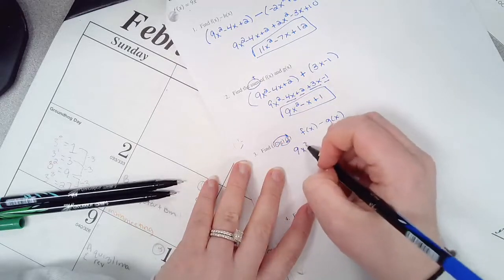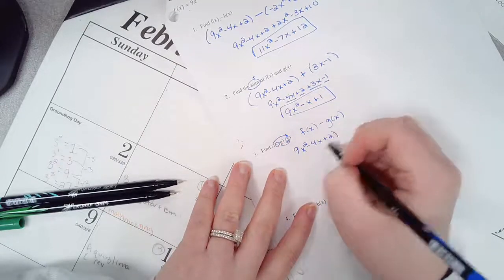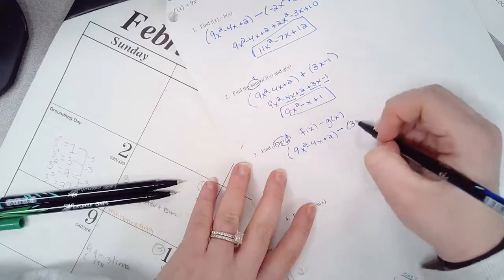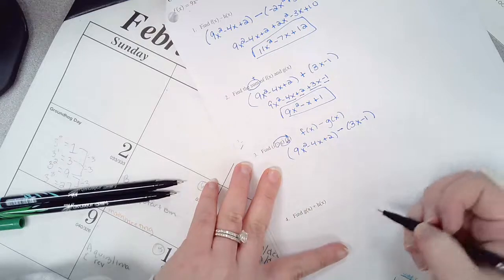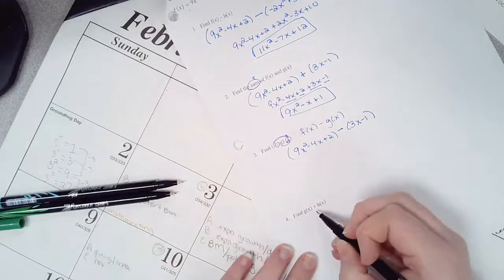The last one just says g of x plus h of x. So g of x is 3x minus 1. That means I'm adding my h of x, which is negative 2x squared plus 3x minus 10.